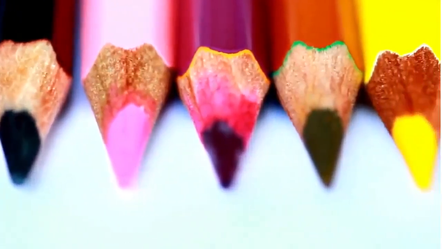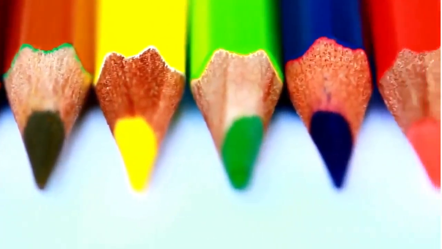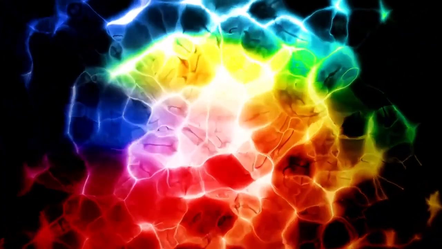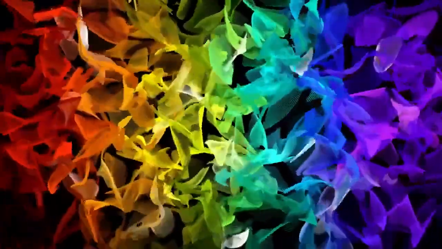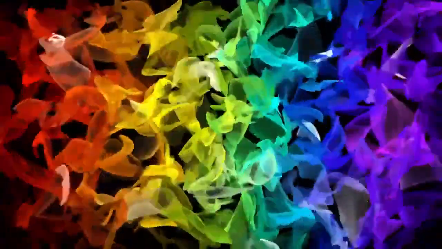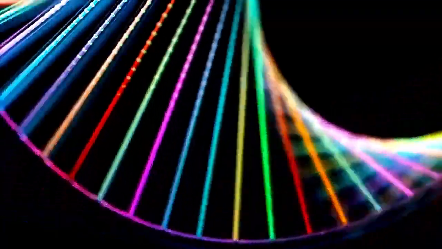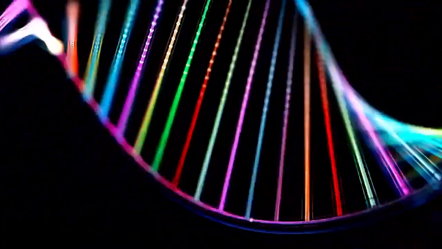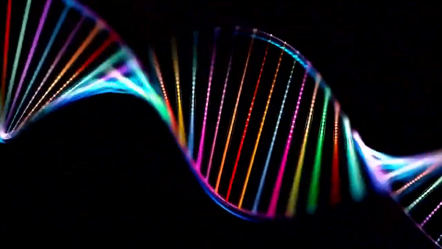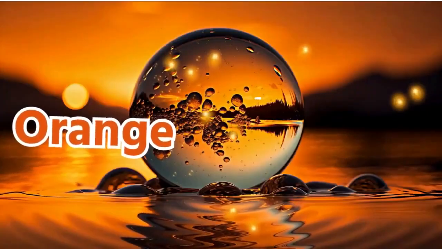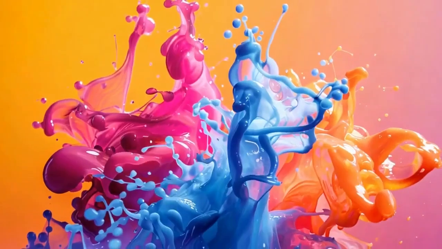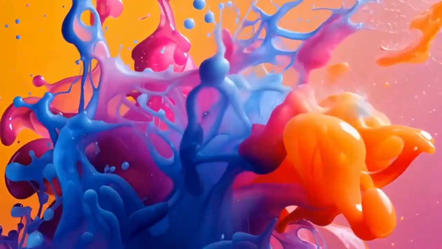Colors with joyful sound. Let's all sing it loud and true. Red, orange, yellow, green, blue, purple too. Red, red like a shiny apple bright. Orange, orange like the sunset light. Yellow, yellow like the sun so high. Come and learn colors, give it a try.